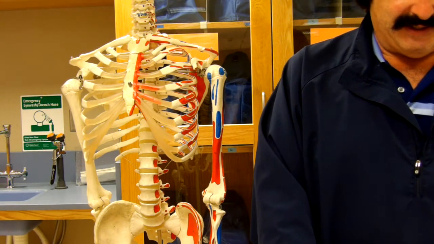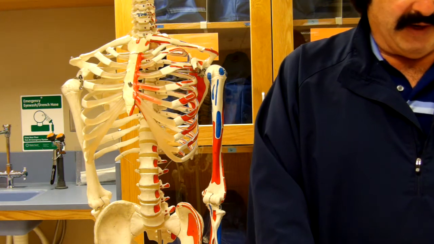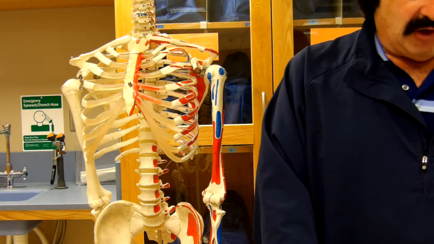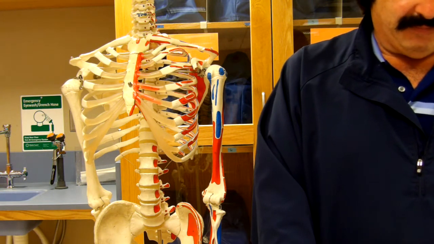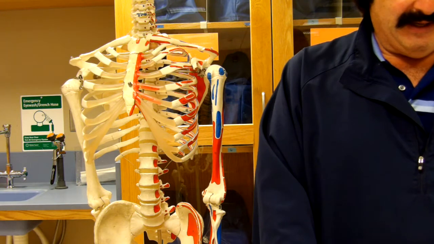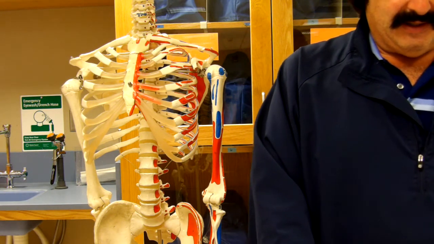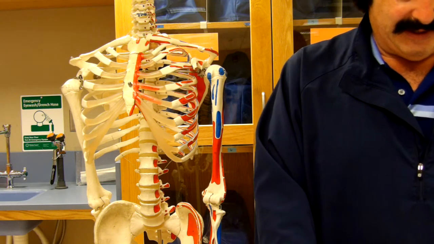The bone way over to the other side is the ulna. The one closest, that larger bone in the picture on page 30 or 38, is the radius. So we learned the styloid process on the radius.